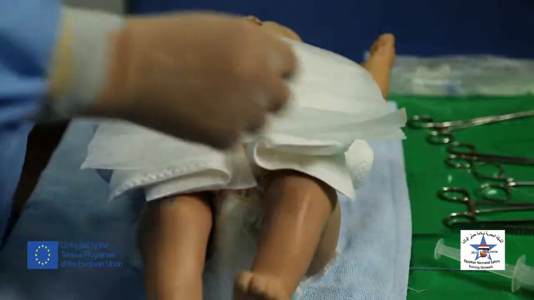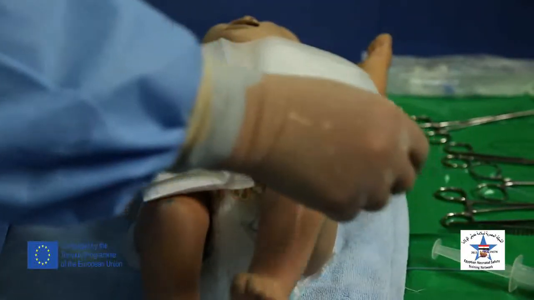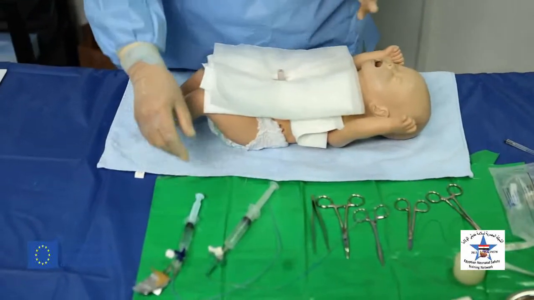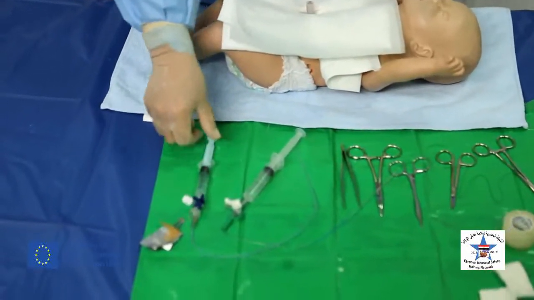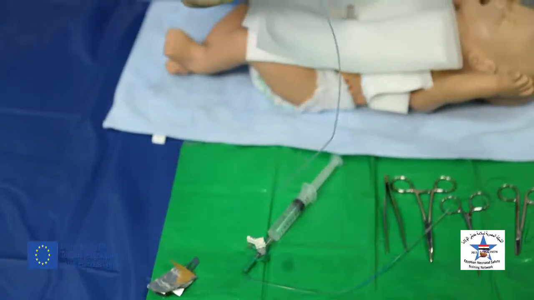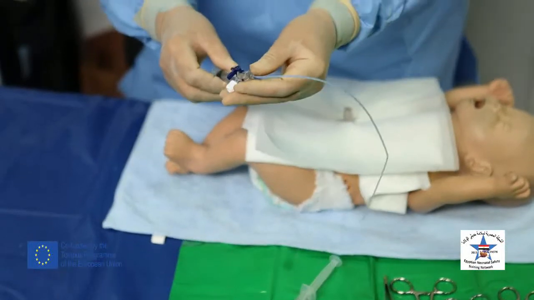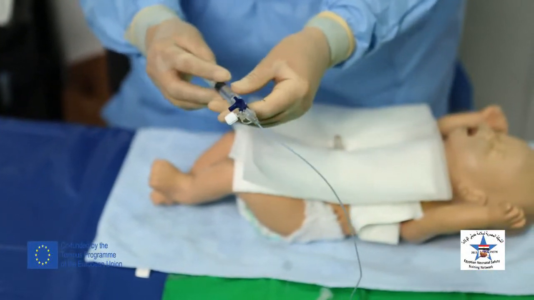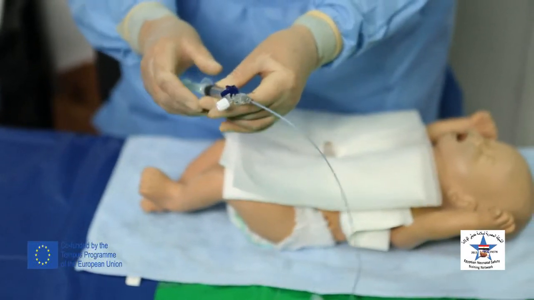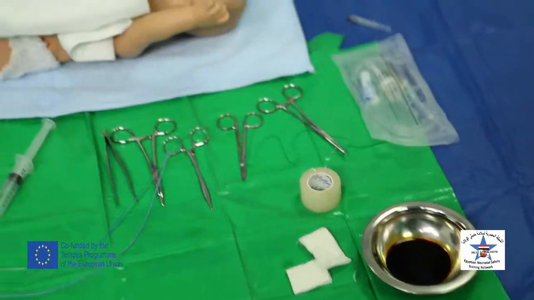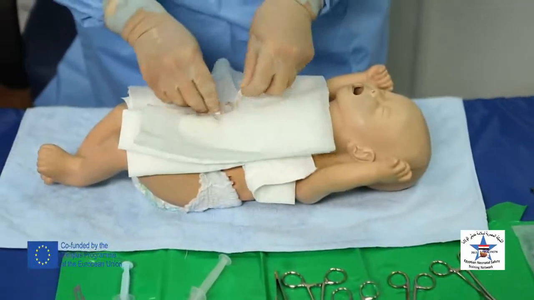Predetermine the length of the umbilical catheter, both artery and vein, the length of insertion, and connect the umbilical arterial and venous catheters both to a three-way stopcock and heparinized saline in a 5 cc syringe. Apply an umbilical tape around the base of the umbilicus.